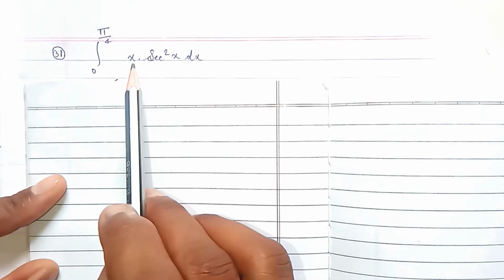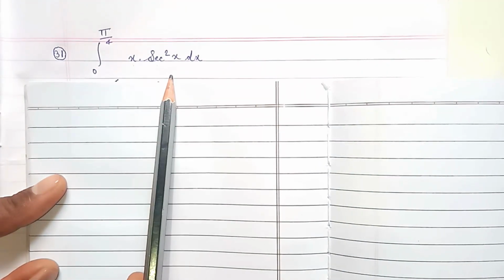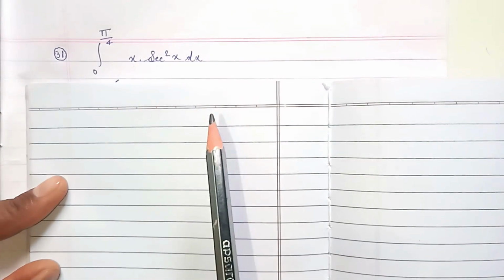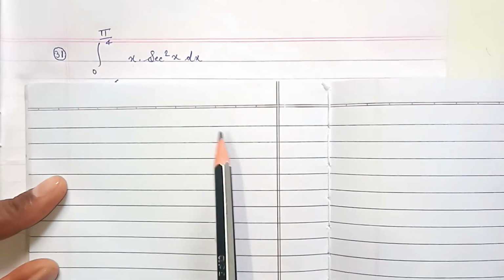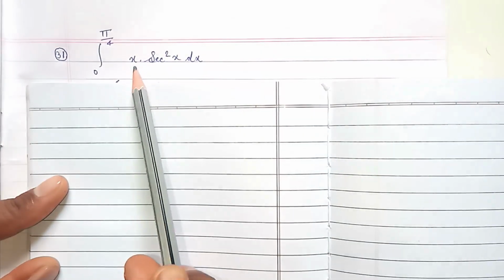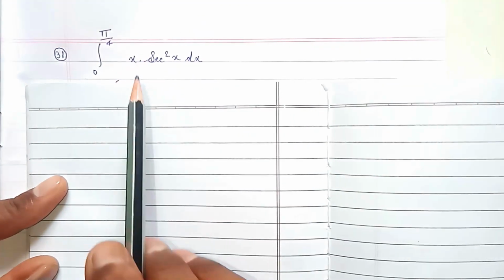The by-parts rule means we use the integration of u into v. The by-parts rule for integration says that if we have the integral of u into v, we can write it as u into the integral of v, minus the integral of the derivative of u into the integral of v dx. So this is what we have to find. When selecting u and v, this question is quite easy, and we can select u and v very easily.